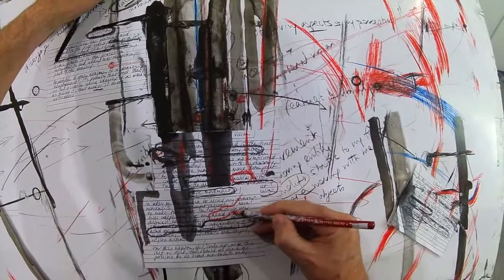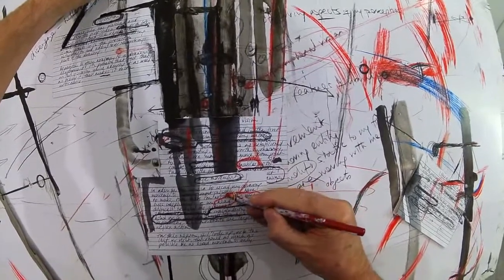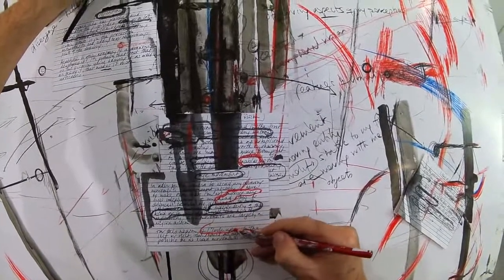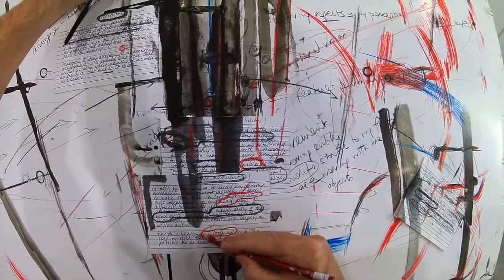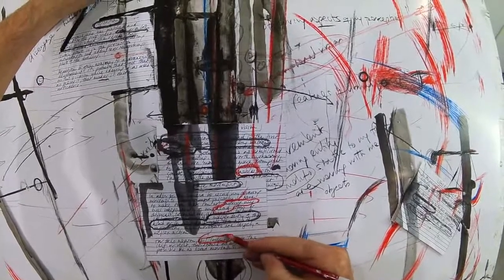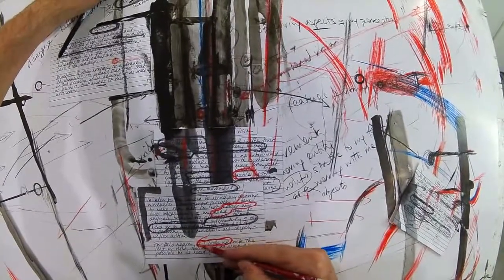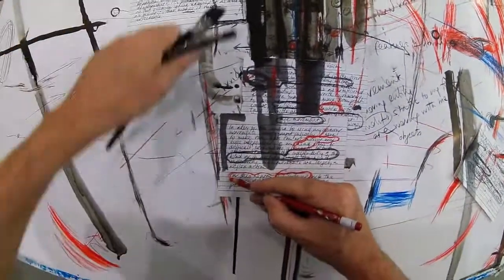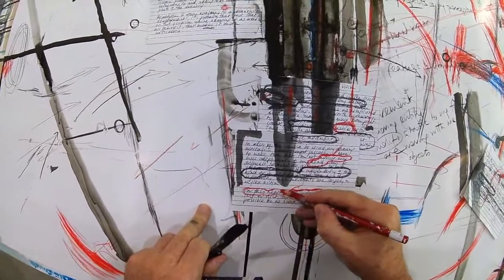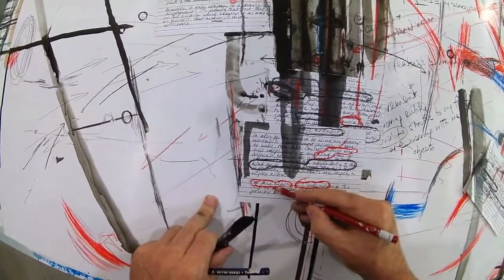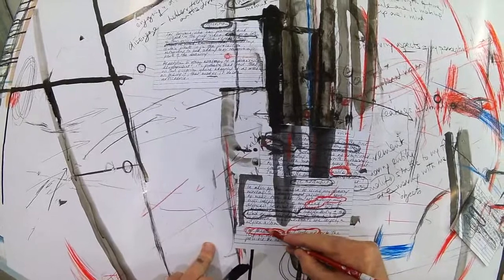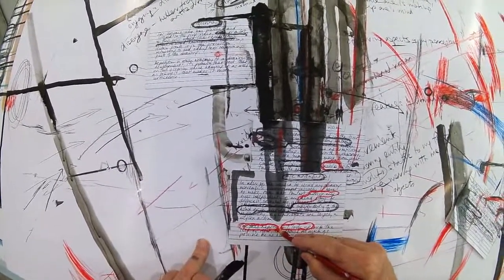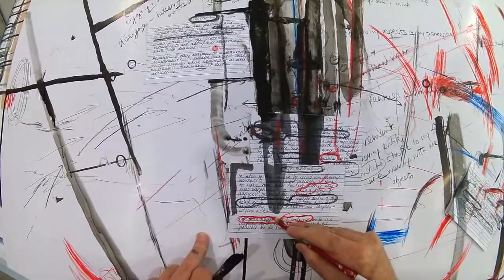Moving my head. If I look up. For this reason. For the reason of making the drawing. And I'm going to stop at this point and look at what I've got.